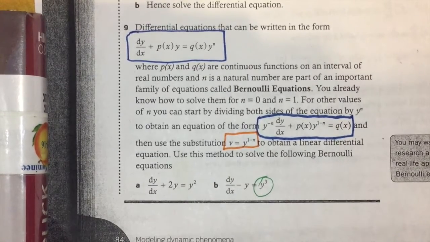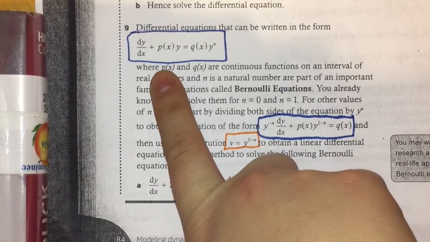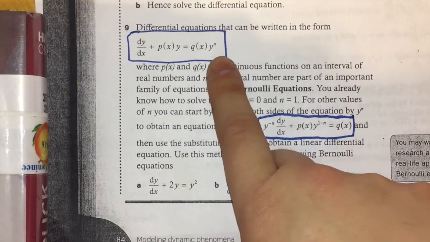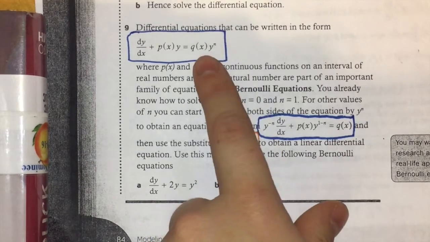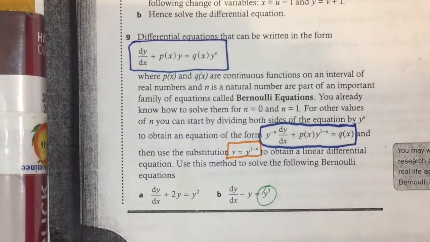I'm just going to show you the main equation at hand, which is dy over dx plus p of x times y equals q of x times y to the n power. And normally we've been working this equation a lot. This is Bernoulli's equation, which is a type of Euler's equation, which is when y to the n is just y, or it's 1, so n would equal 0 or 1.